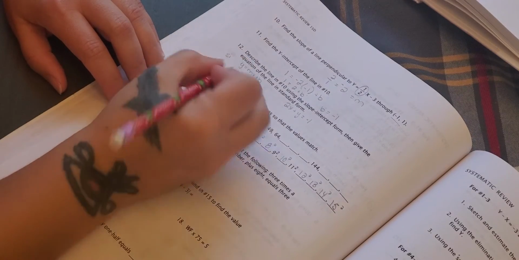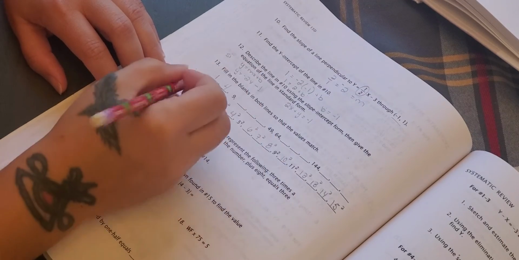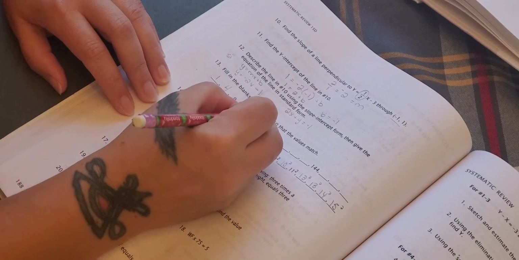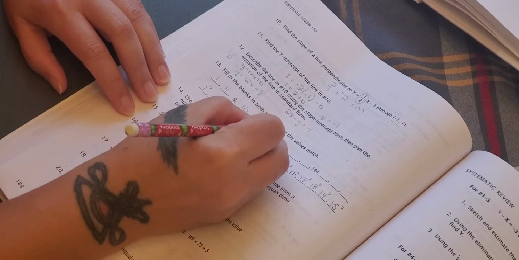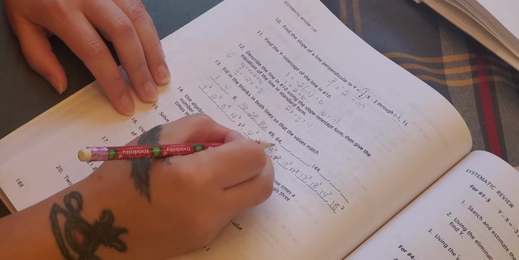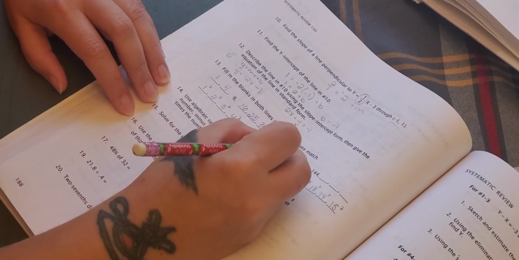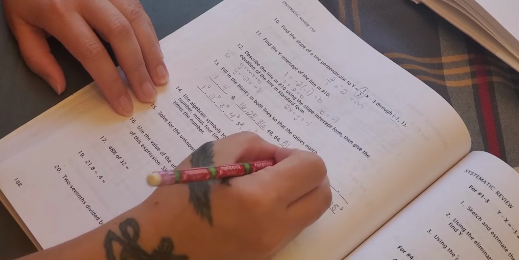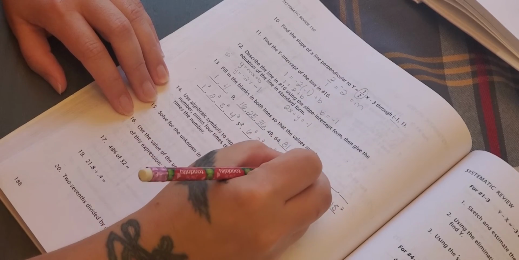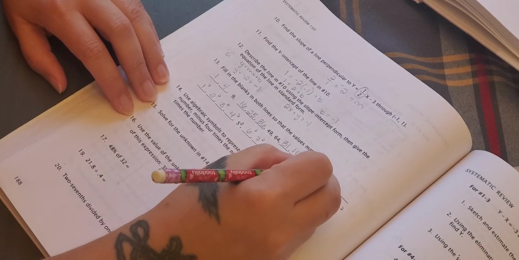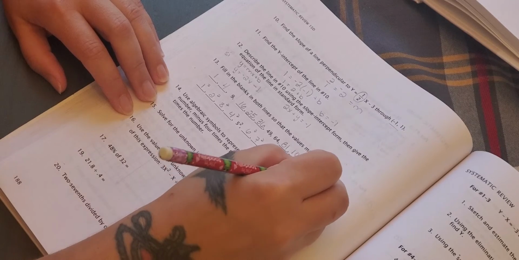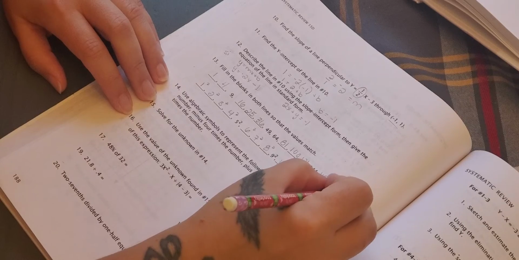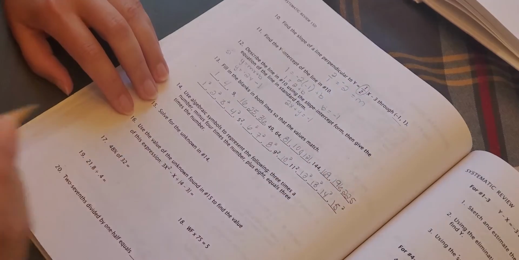1 squared is 1, 2 squared is 4, 9, 16, 25, 36, 49, 64, 9 times 9 is 81, 100, 121, 144, 169, 196, and 225.